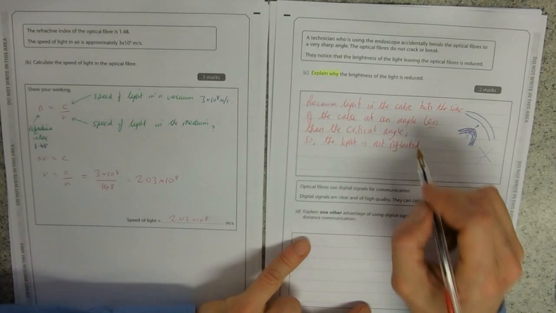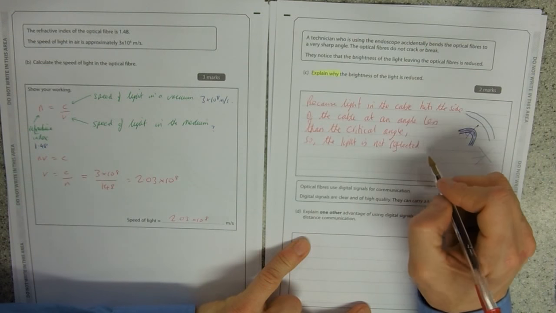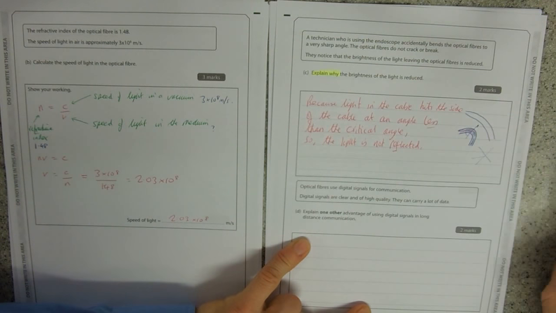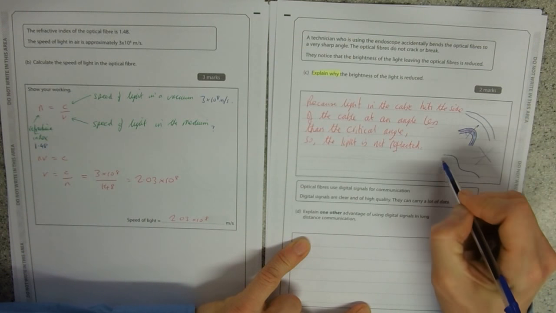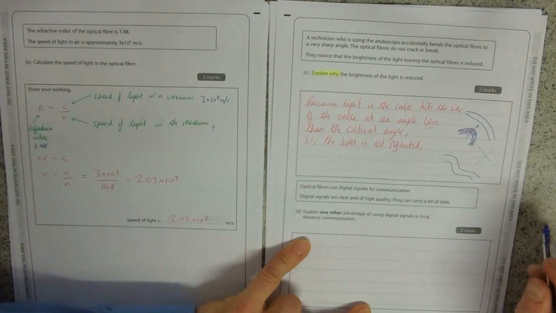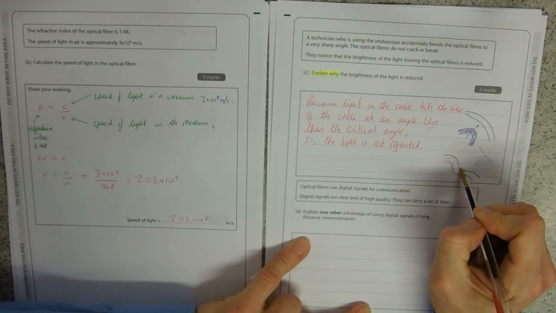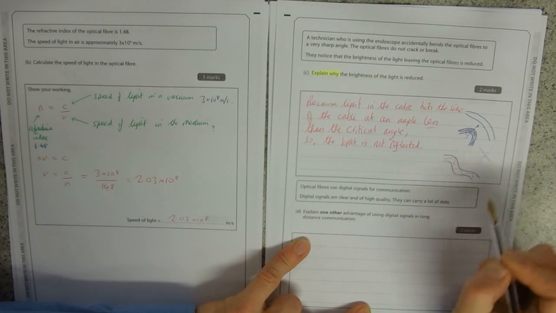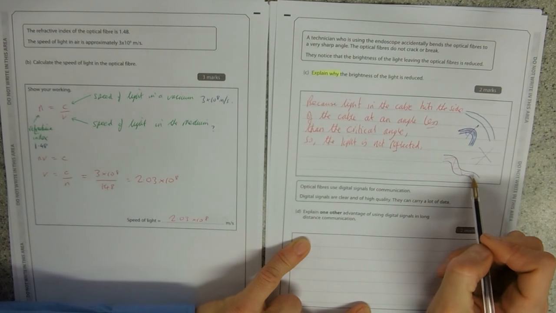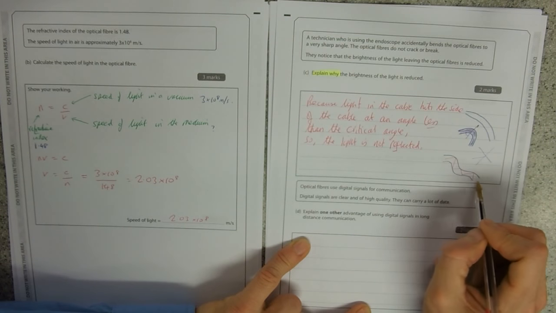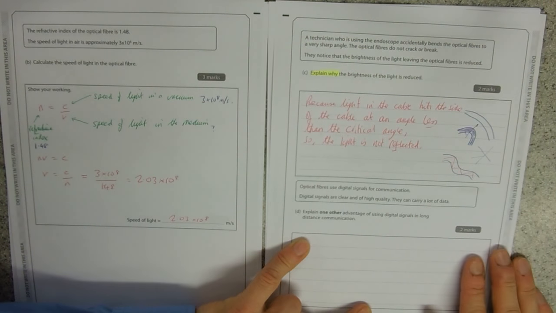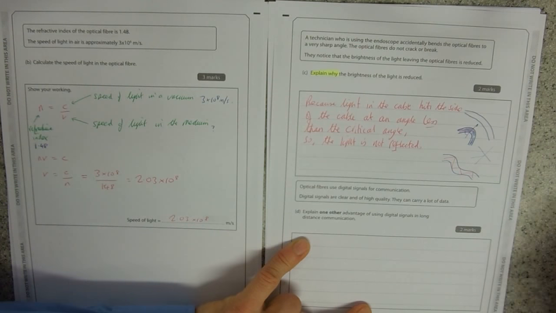We could possibly come up with another solution to this. Say if the bending wasn't quite so bad, but we had lots of bends in there, then we're going to have more reflections, and so light is going to have to travel further, and more reflections reduce the intensity or brightness of the light.